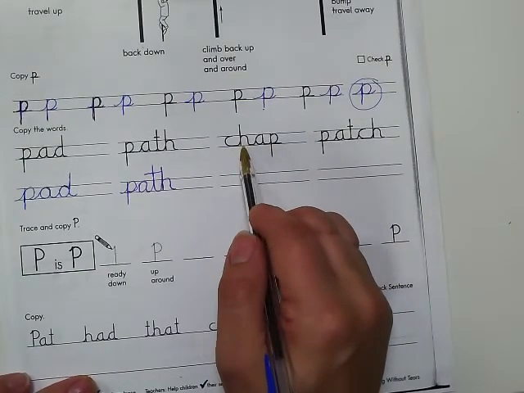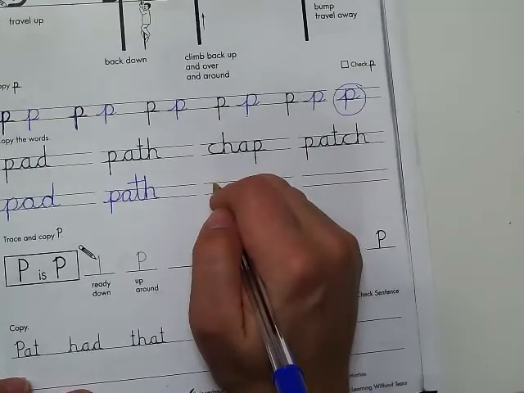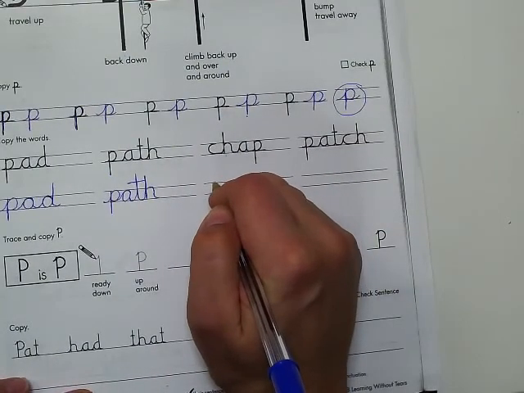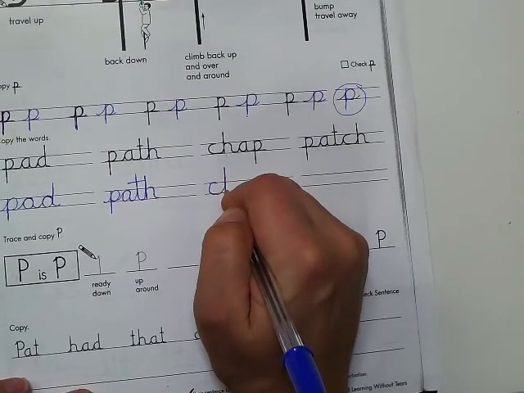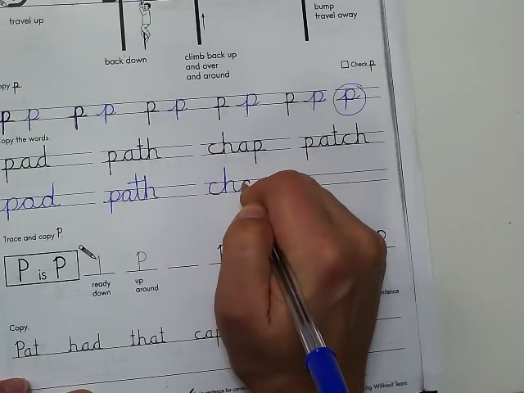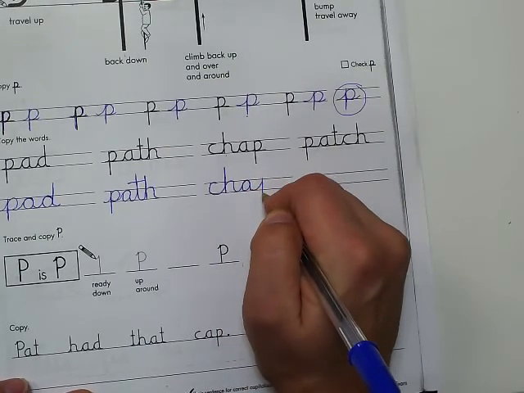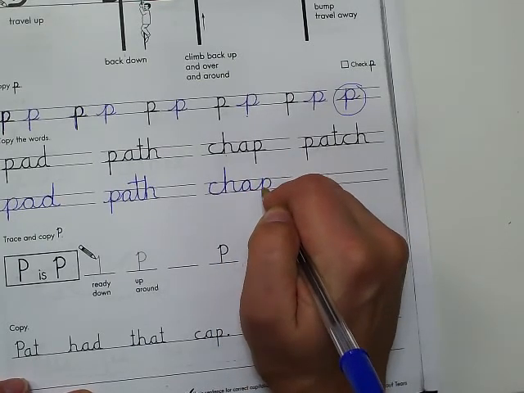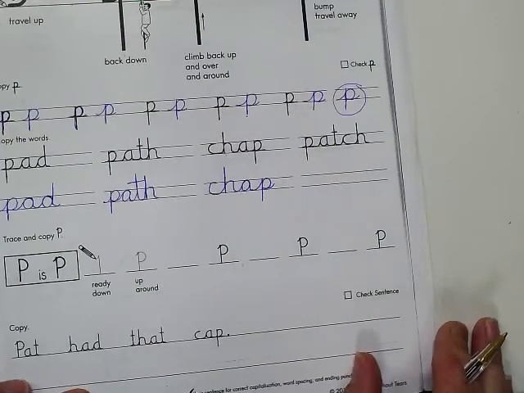Now let's try the word chap. C-H-A-P. We'll start at the top line there for the C. C. Up. Trace back down and around and over for your H. A starts with our magic C and then we finish it off. And the P is going to start right there. That first line was already done for us, huh? And then we just go out. Chap.